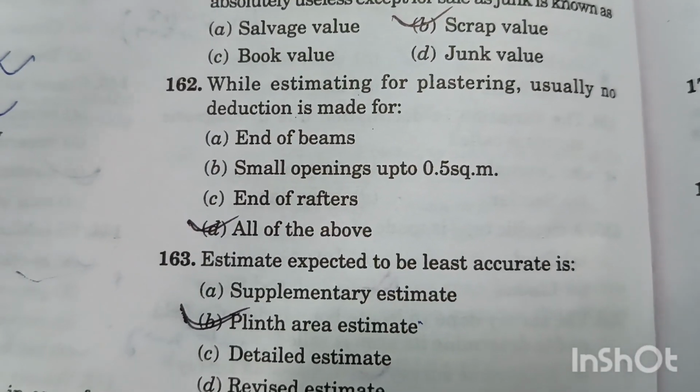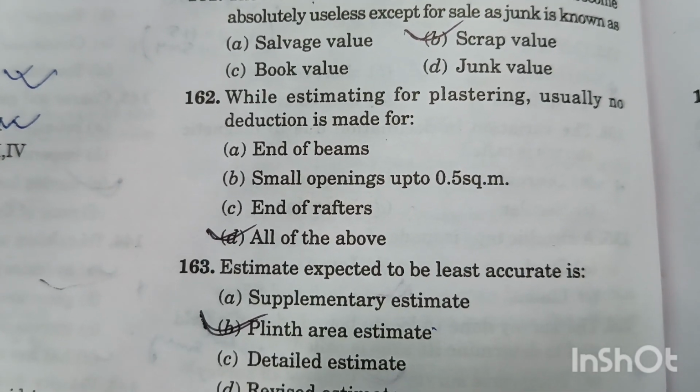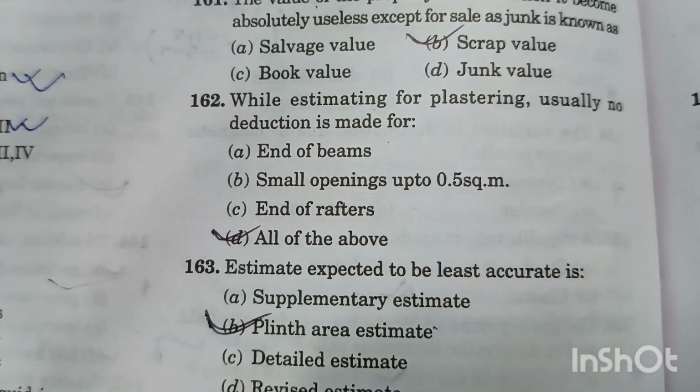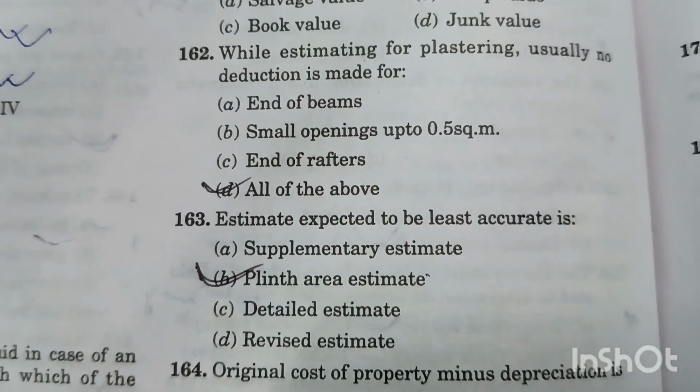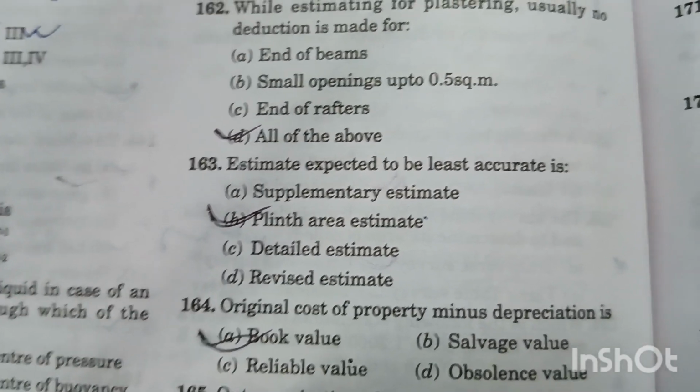While estimating for plastering, usually no deduction is made for end of beams, small openings up to 0.5 square meter, end of rafters. Option D is the right answer. All of the above. Question number 163. Estimate expected to be least accurate is plinth area estimate.